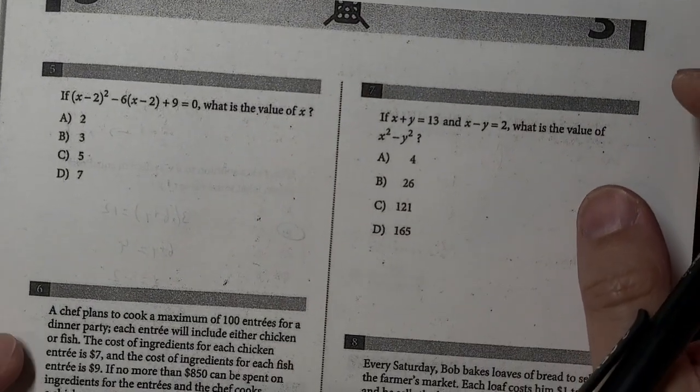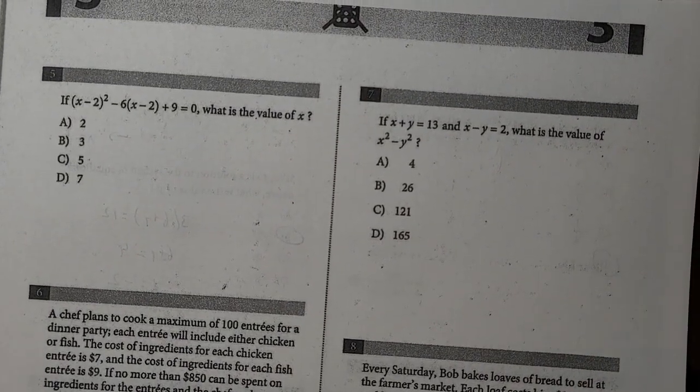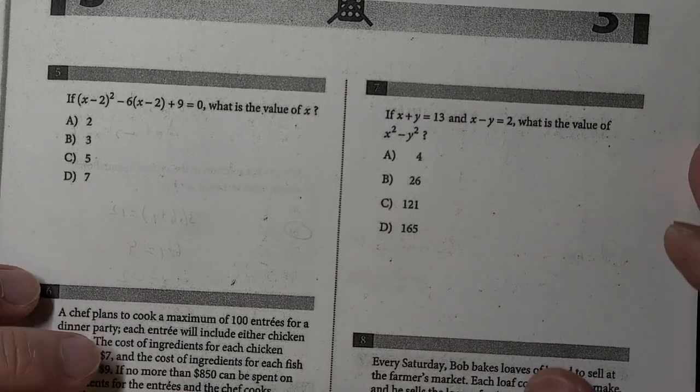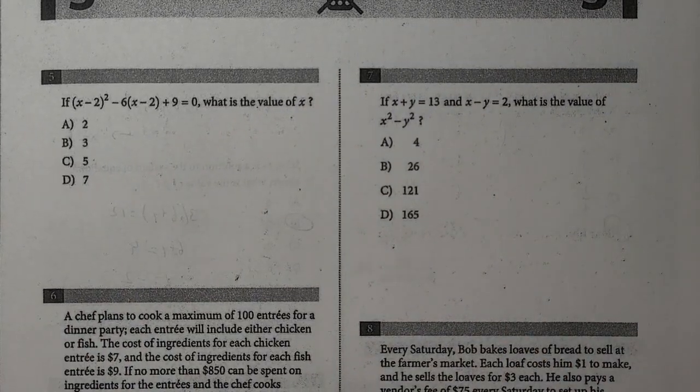Okay. If (x minus 2) squared minus 6 times (x minus 2) plus 9 equals 0, what is the value of x?